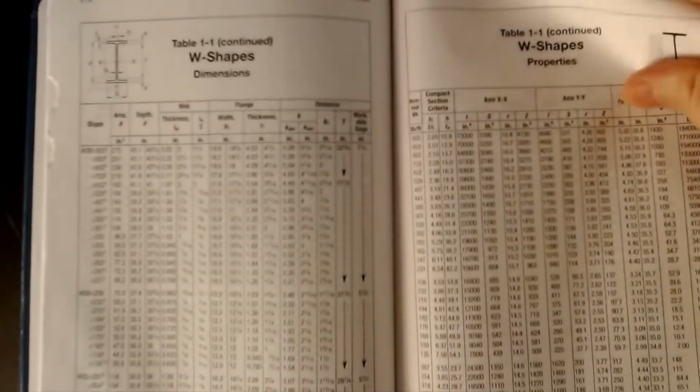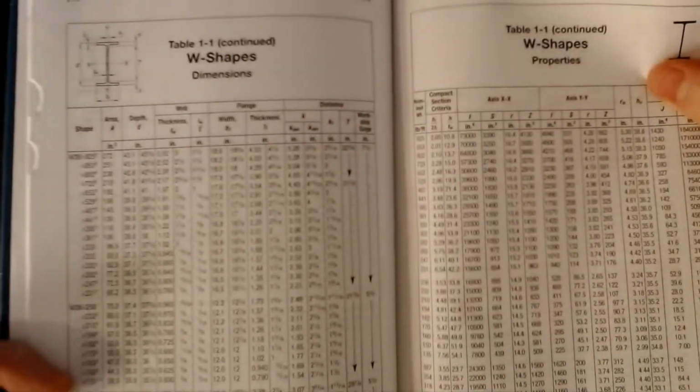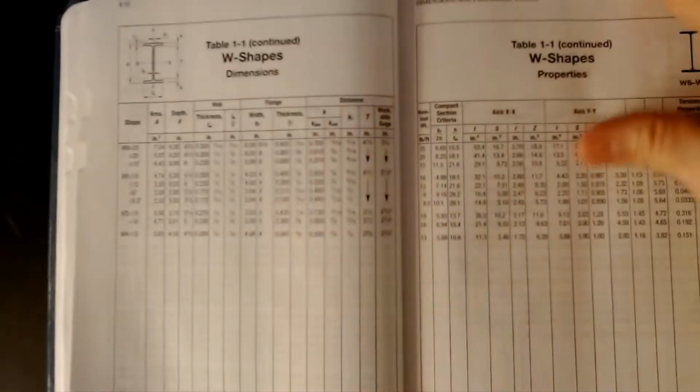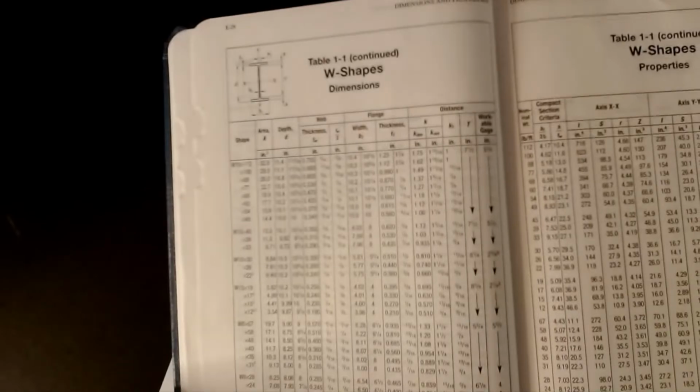We're looking for a W10 by 33, so I'm going to be looking down this side of each of the pages until I can find the 10 by 33. They're ordered from largest sizes to smallest, and so my 10 by 33 should be on this page, up near the top. So I will zoom us in a little bit.